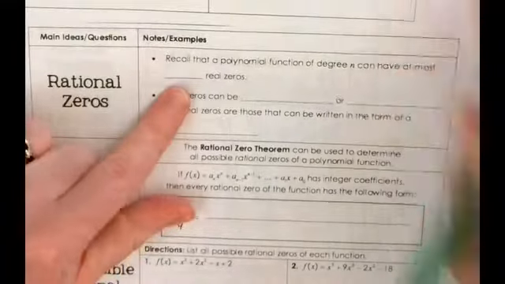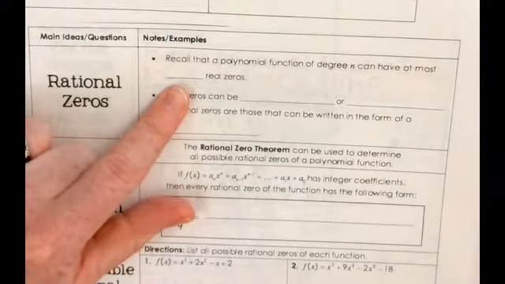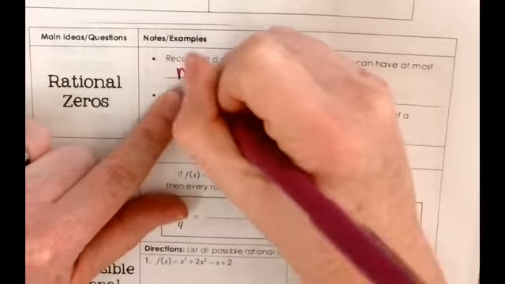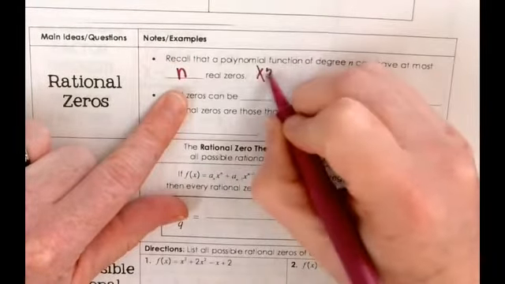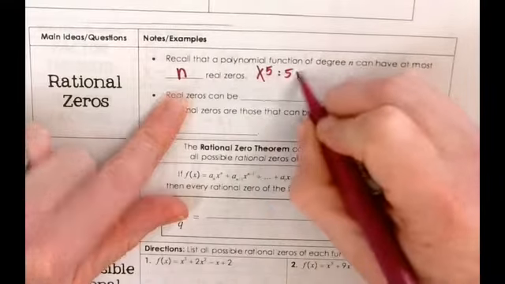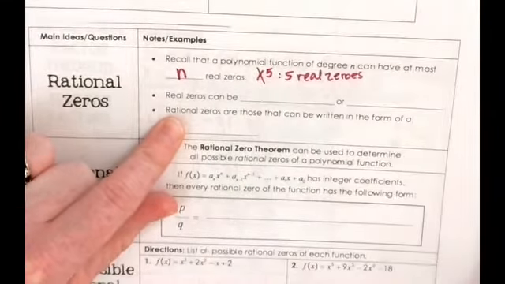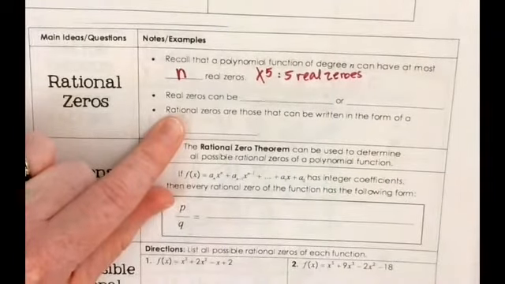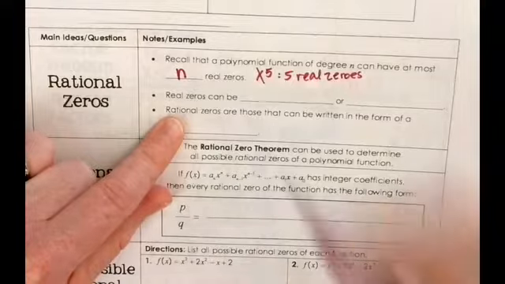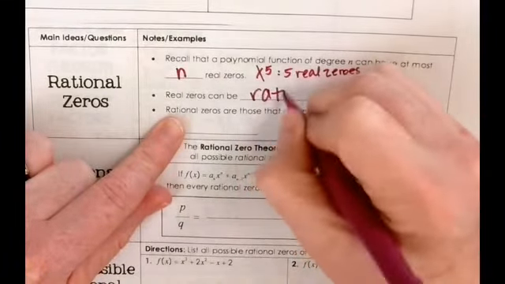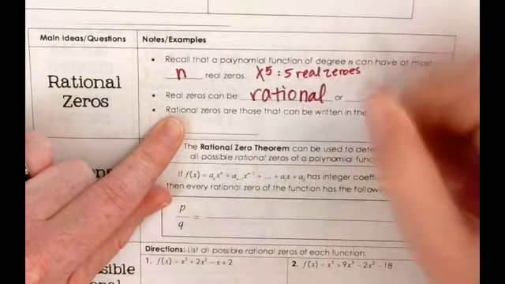Okay, and we'll recall that a polynomial function of degree n can have at most n real zeros. Like x to the 5th can have at most 5 real zeros. It may not have 5, but that's the maximum. So far all we've been finding are real zeros. Real zeros can be rational or irrational.